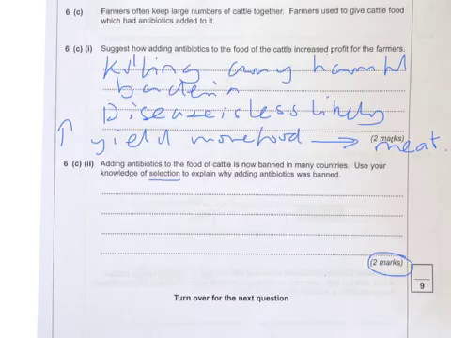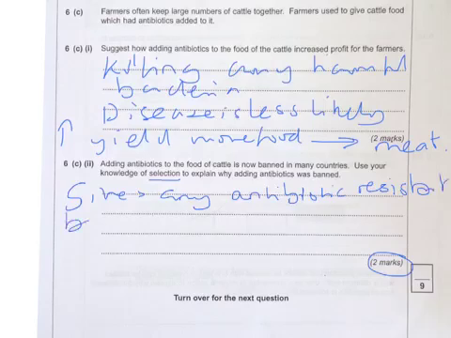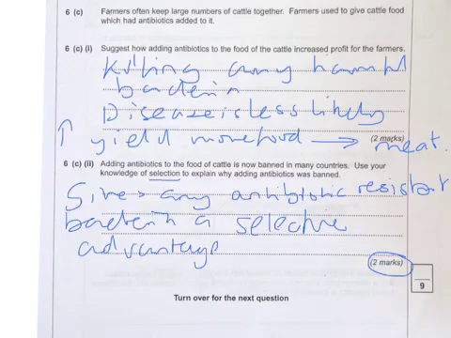So what we need to say is that if we add antibiotics, then it gives any antibiotic resistant bacteria a selective advantage, because it will kill off all of the non-resistant ones.